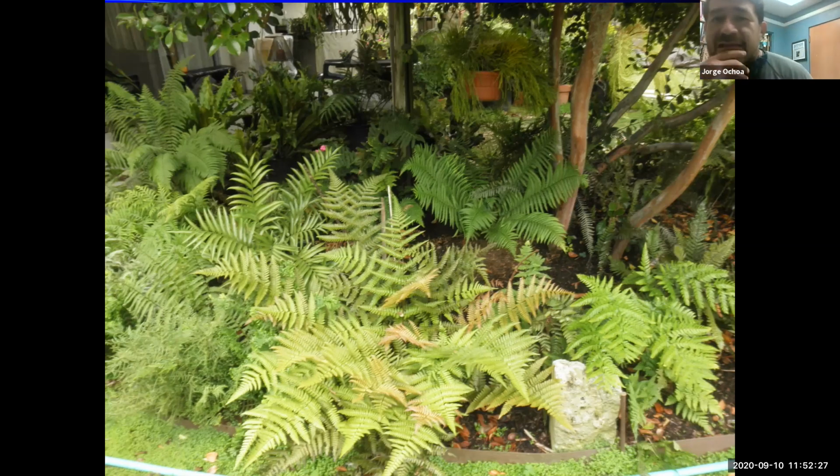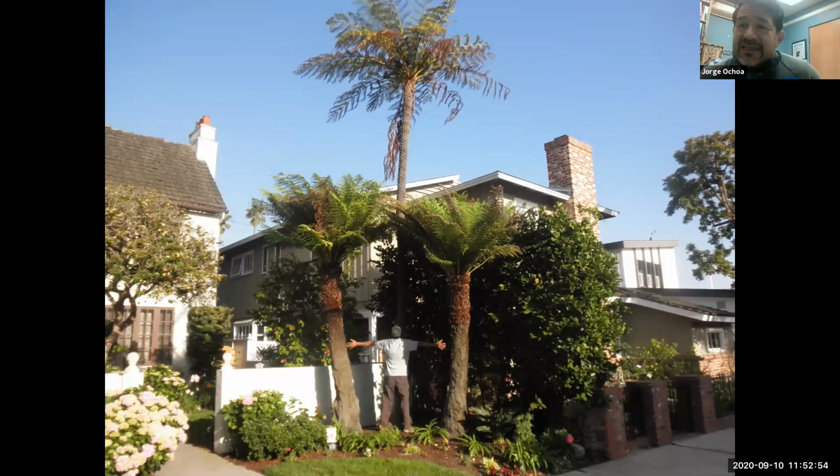And this happens to be the house of Dr. Barbara Jo Hoshizaki. She's no longer with us, but she was the fern expert. And there are some really good books by her. She lived in the West LA area. And I had a chance to visit her house, which was amazing because there were ferns everywhere.